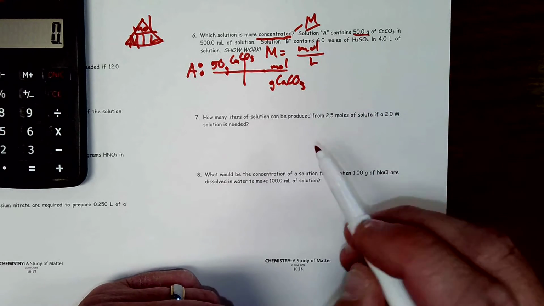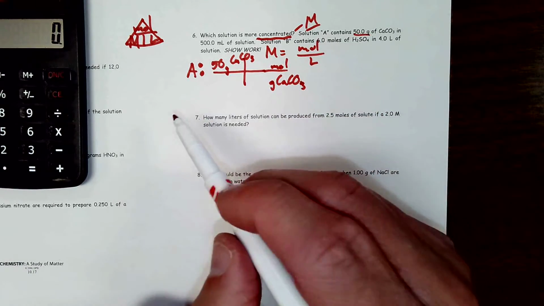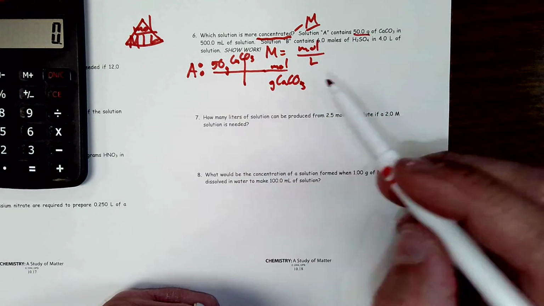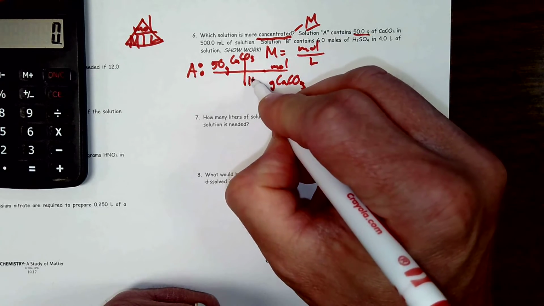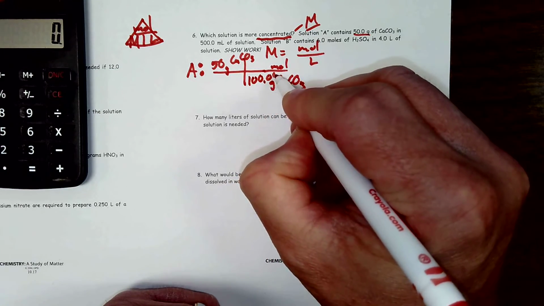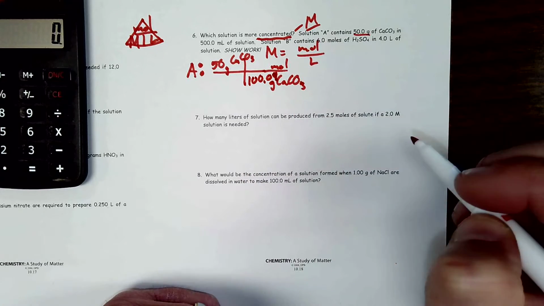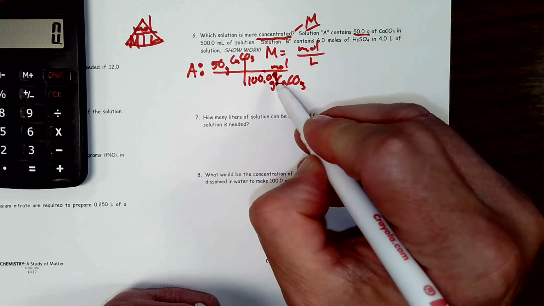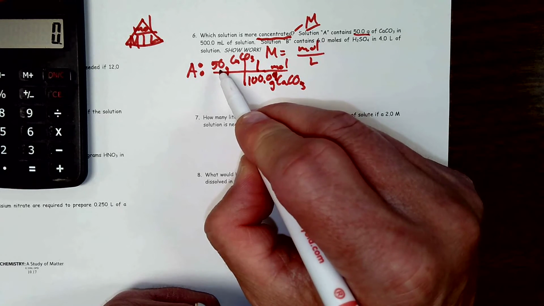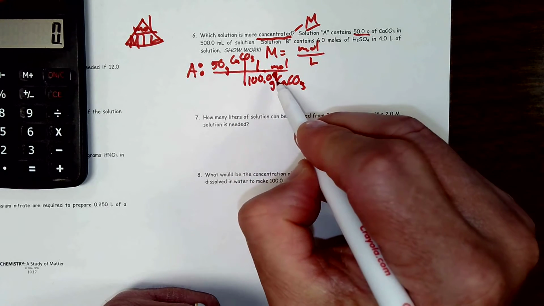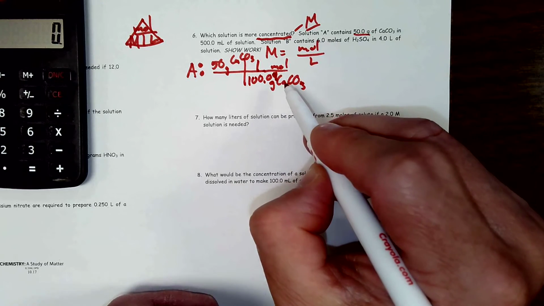The molar mass is 100.09, and the molar mass will always go with the grams in our T-chart. So we have 100.09 on the bottom, and the molar mass always has 1 mole. So I'm going to do 50, and since the 100.09 is on the bottom, I'm going to divide by that.